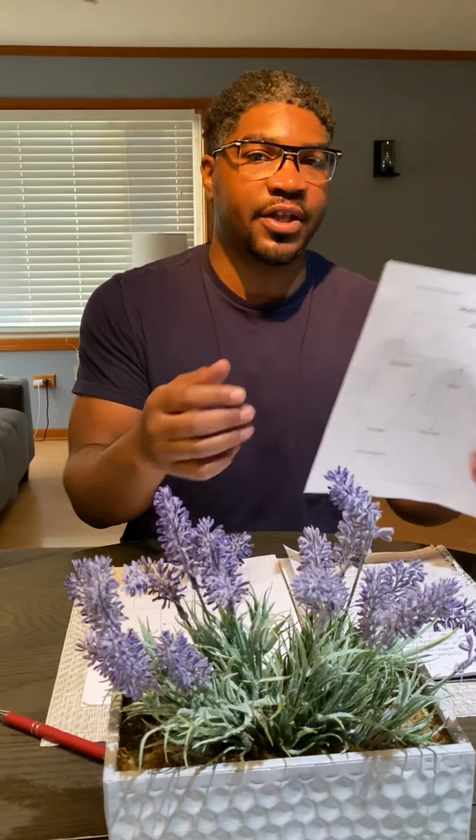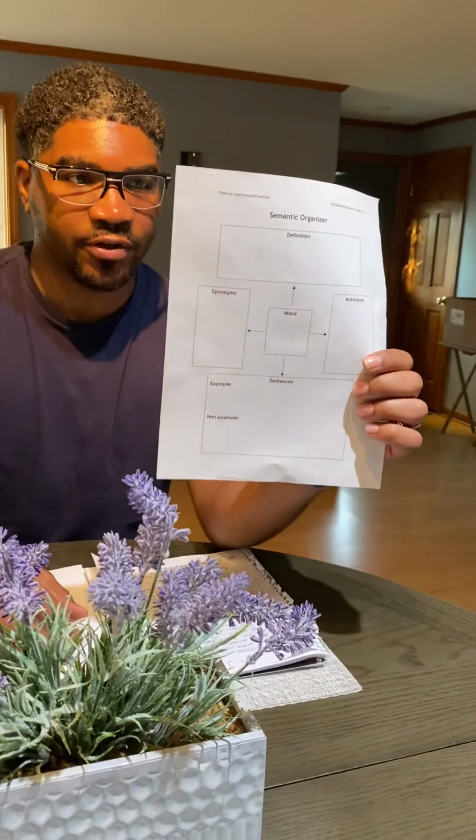So this is the semantic organizer that I'm going to use for student number 3.